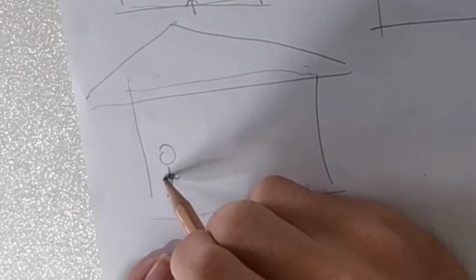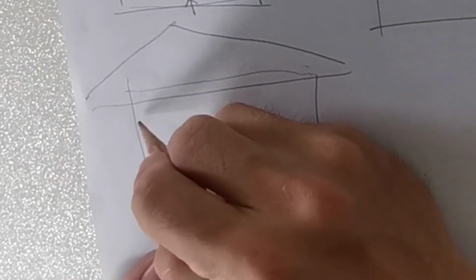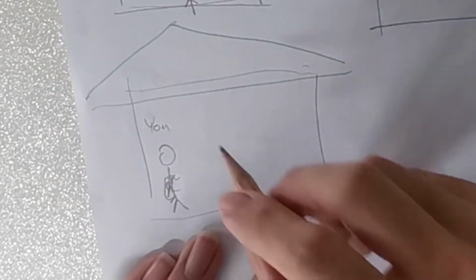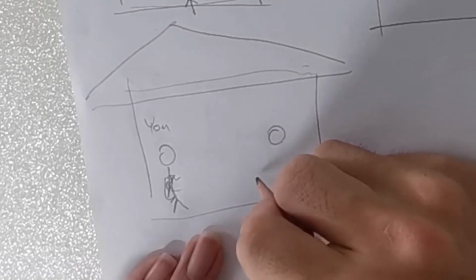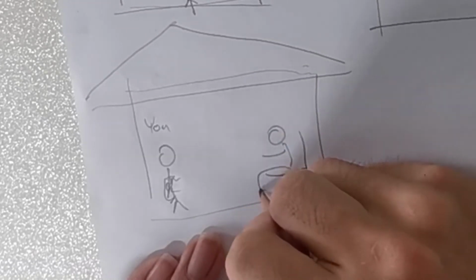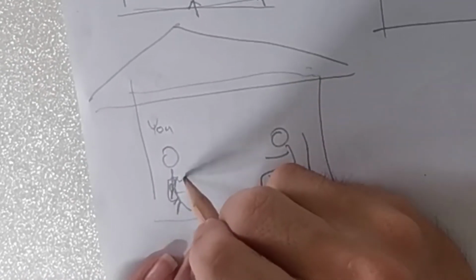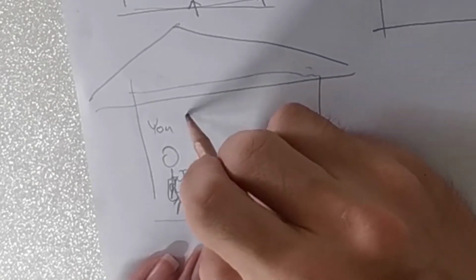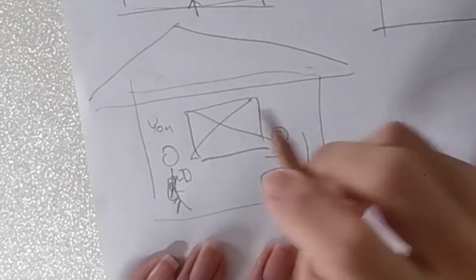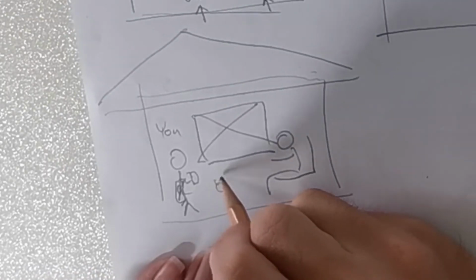I'm not even sure what it's supposed to be, a jacket or something, anyway, it's a stick man. Let's say that's you. And that day, there was also your friend, maybe on a sofa. And maybe you're holding a drink. Maybe there was a TV over there. And at the time, there was also his favorite cat.